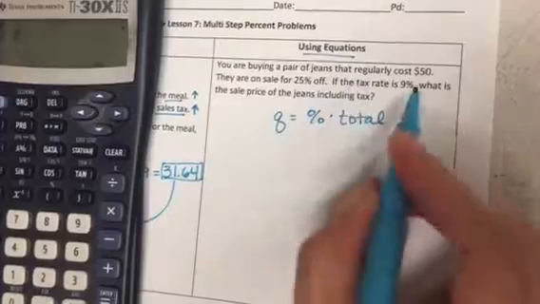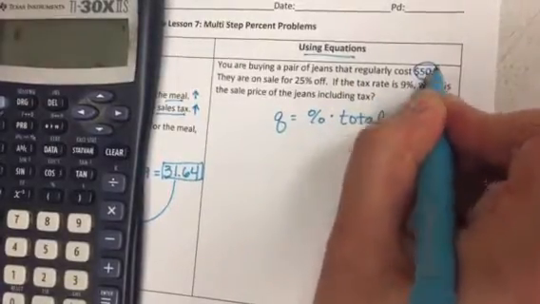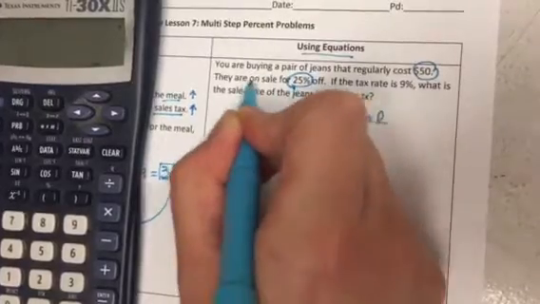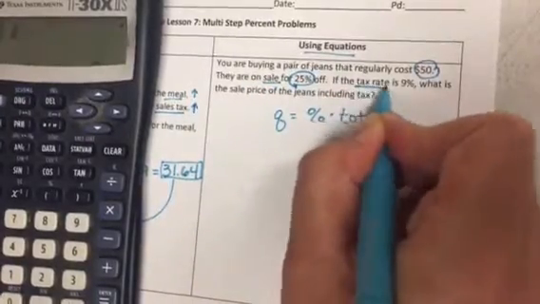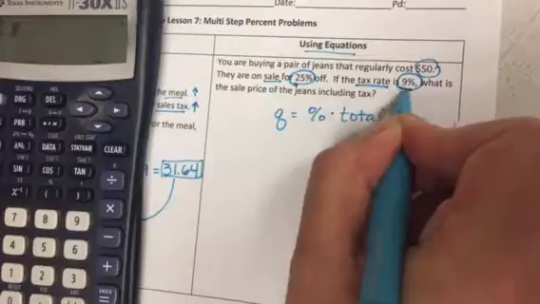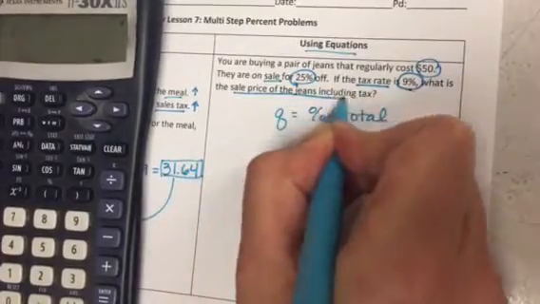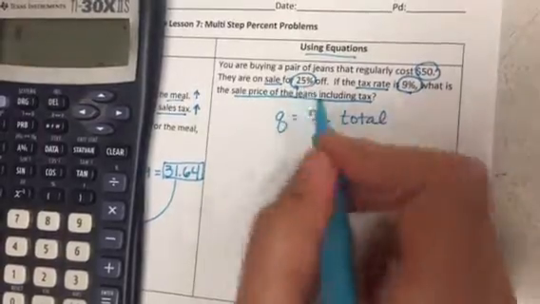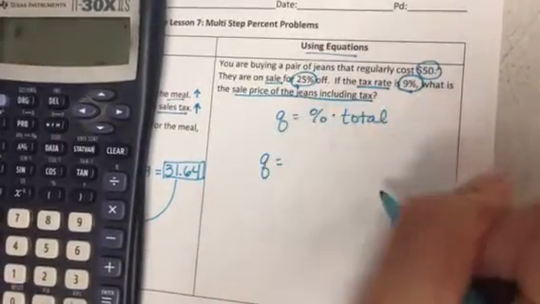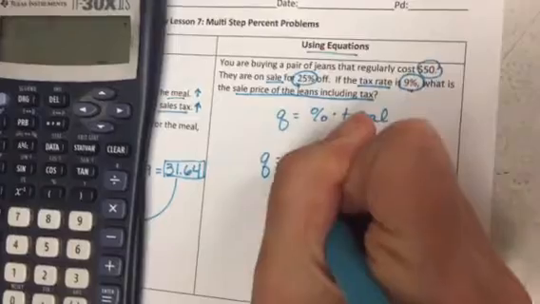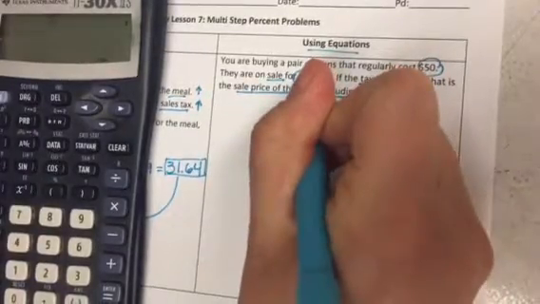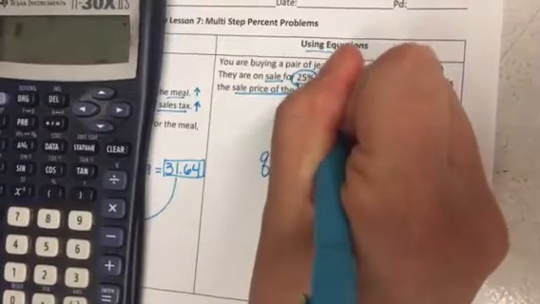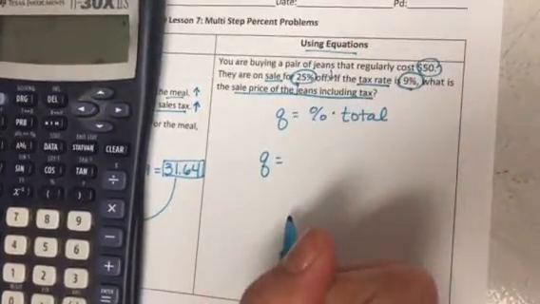So we're going to look at this situation. You're buying a pair of jeans that regularly cost $50. They're on sale for 25% off, but you also need to pay a tax rate of 9%. What is the sale price of the jeans, including tax? So first, we need to figure out the quantity that is my sale amount. And is sale going to be an increase or a decrease? Yep, it's less money. We don't have to spend as much.